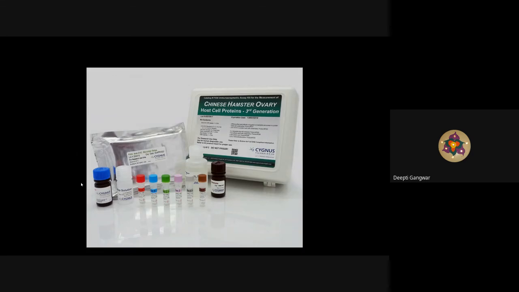So this is a general kit that we use for quantification, where they will already provide you a pool of anti-HCP antibodies. Then obviously they will provide you these standards, these small bottles that you are able to see. These are the small bottles of pure HCP. Now, in all of your analytical techniques, you always need to have a standard curve, which is usually prepared using a pure material.